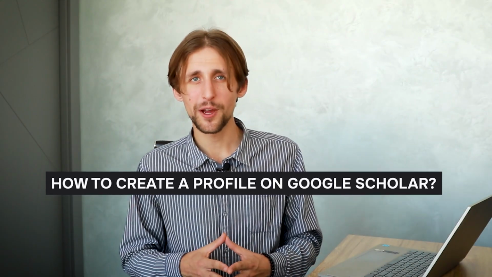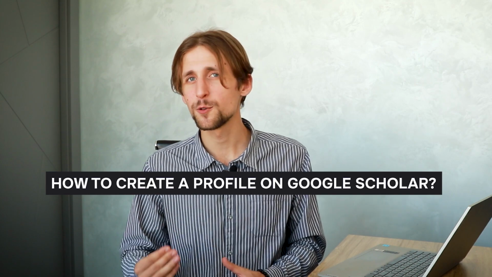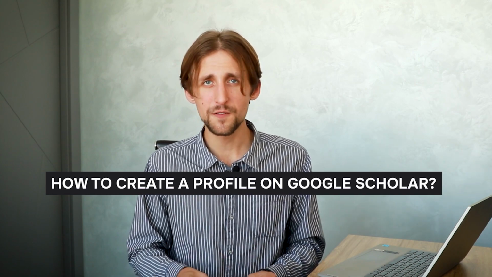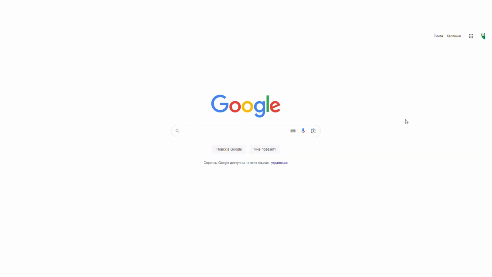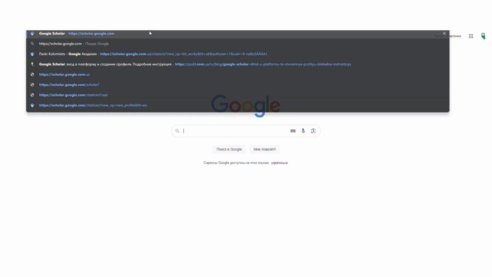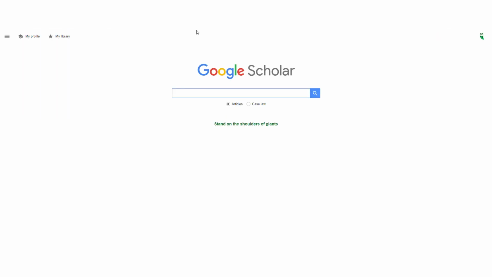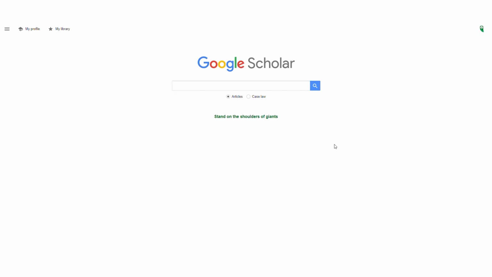Now let's take a look at how to create a profile on Google Scholar and configure it for the best representation of your scholarly work at your organization. Firstly, to create a profile, you need to have a Google account. Then go to the website scholar.google.com and click My Profile. If you don't have a profile yet, you will be prompted to complete a 3-step registration.